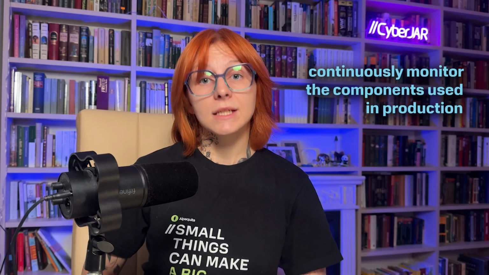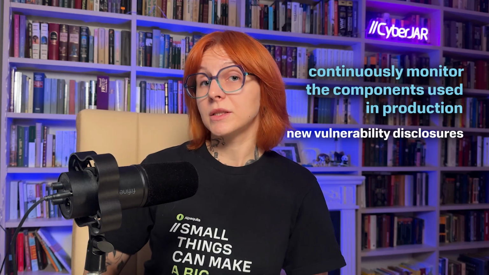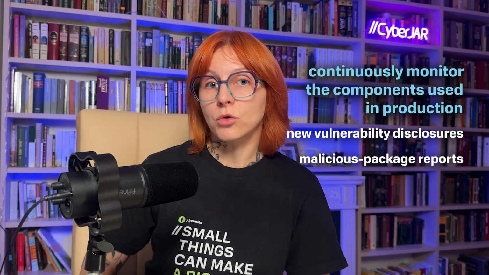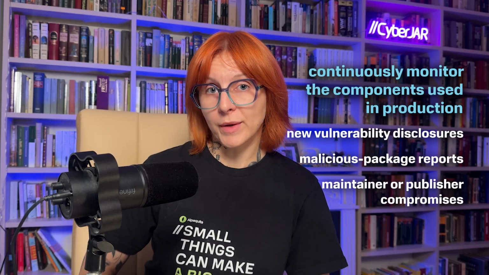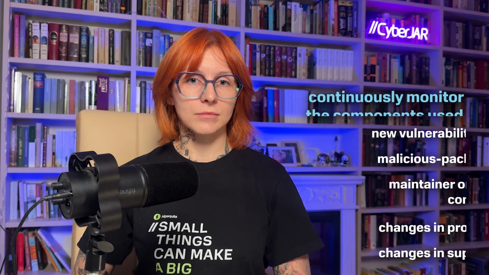So, continuously monitor the components used in production. Watch for new vulnerability disclosures, malicious package reports, maintainer or publisher compromises, changes in project activity, and changes in support status. But monitoring is useful only if you know where the component is deployed. When a new advisory appears, you need to answer: which applications contain this package? Which container images? Which environments? Which versions? And which business services are affected?